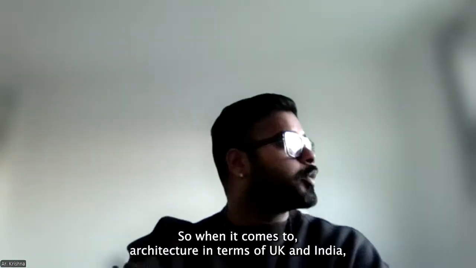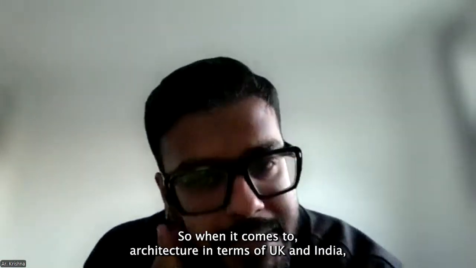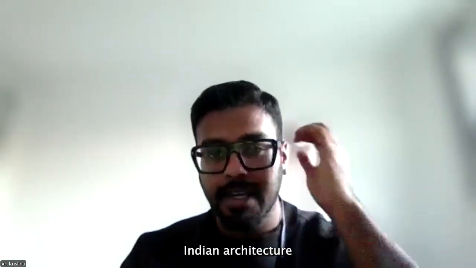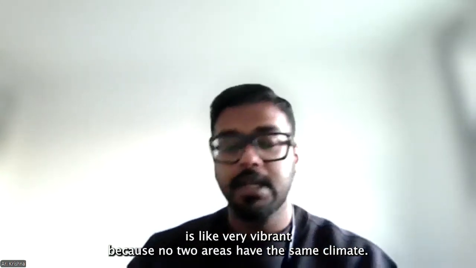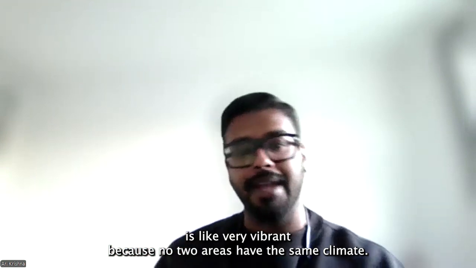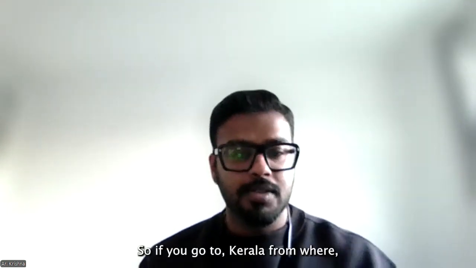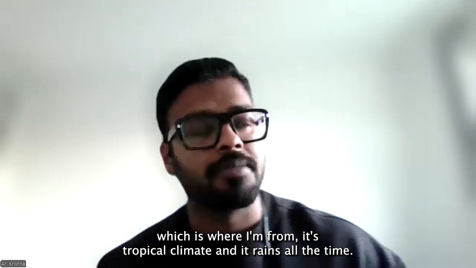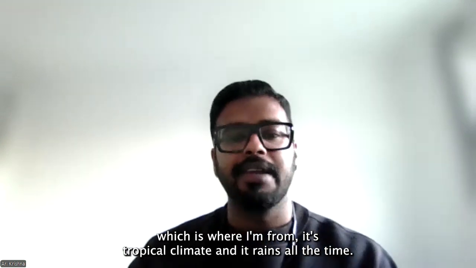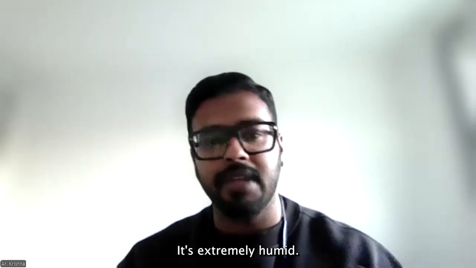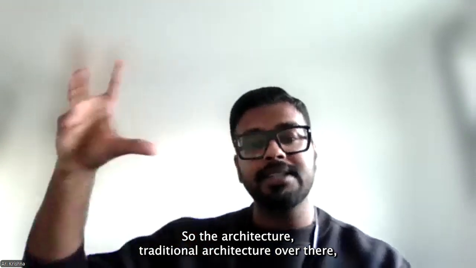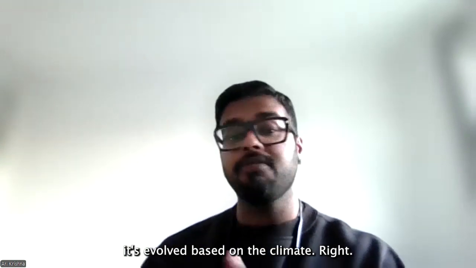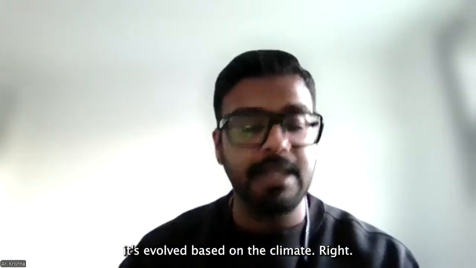Right. So when it comes to architecture in terms of UK and India, Indian architecture is very vibrant because no two areas have the same climate. So if you go to Kerala, which is where I'm from, it's a tropical climate and it rains all the time. It's extremely humid. So the traditional architecture over there has evolved based on the climate, right?